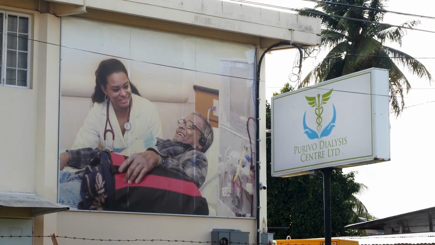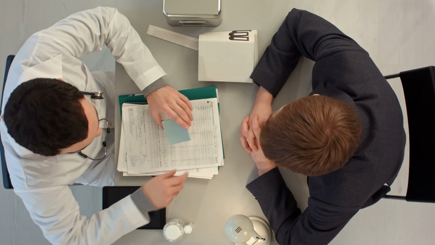Who finances dialysis? Well, there are multiple streams of financiers. There is the Ministry of Health, most of all, that actually finances patients that can't afford it, and those who may have health insurance. Perivo Dialysis are partners with pretty much all the insurance providers in the Caribbean.